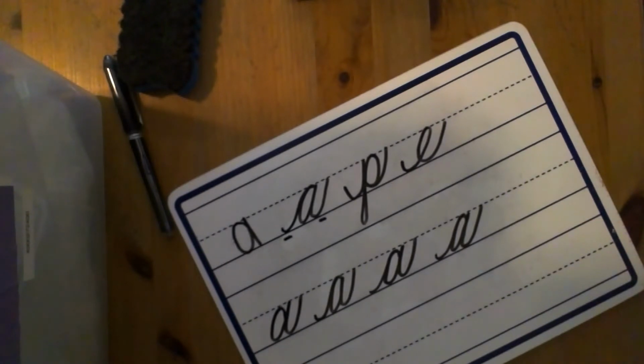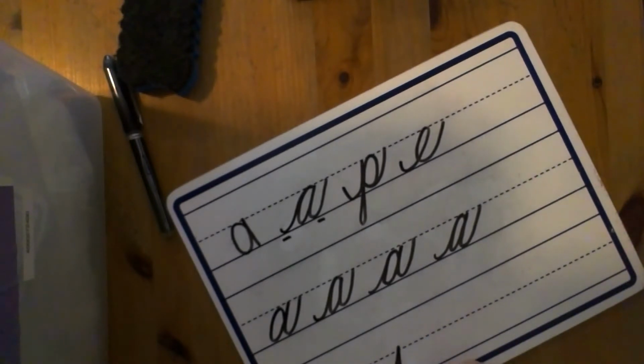I just wanted you to be able to see really well. So there's some A's, and then of course I can get some P's in there. Just like a regular printed P, it drops below the line, and it has that funky little loop.